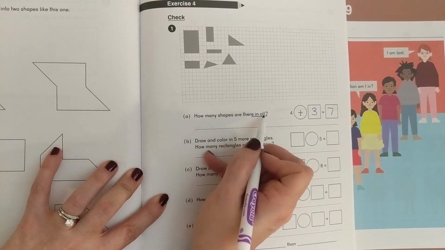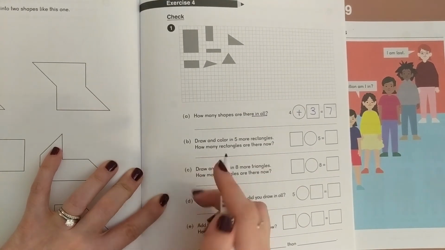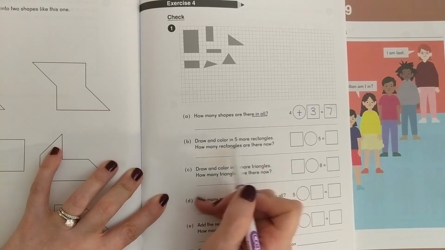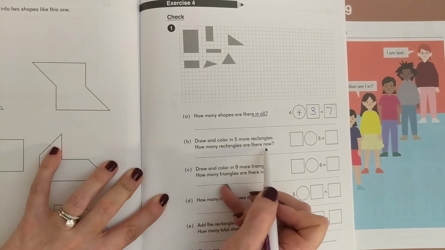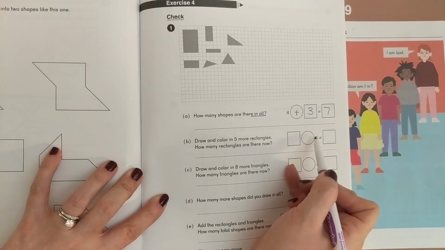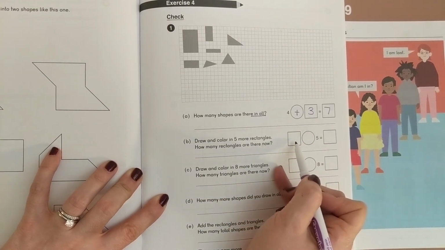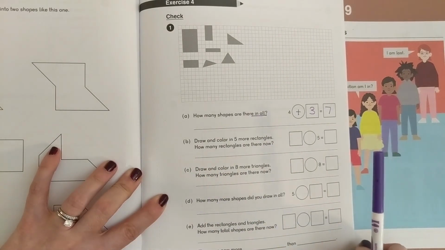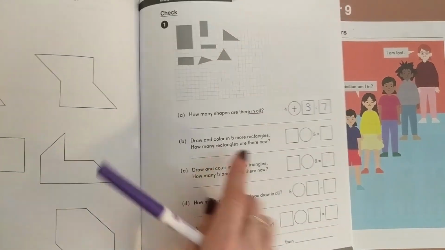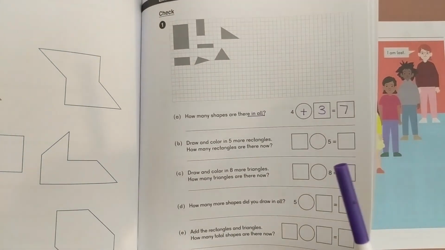7 shapes in all. So then it says draw and color in 5 more rectangles. Draw 5 more rectangles. And then it says how many rectangles are there now? So you added 5, so you would put a plus. You started with 4 rectangles. You would put your 4 and then add to solve. Keep reading and just follow along the instructions. And remember, wherever it says color, you can just skip that part, okay?